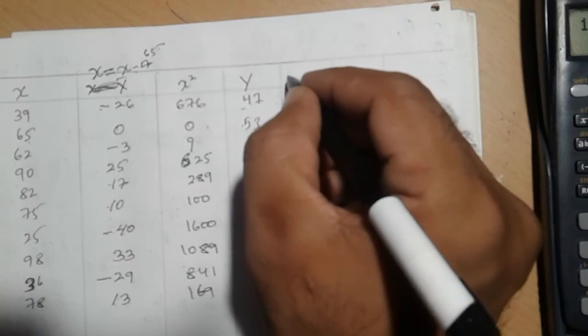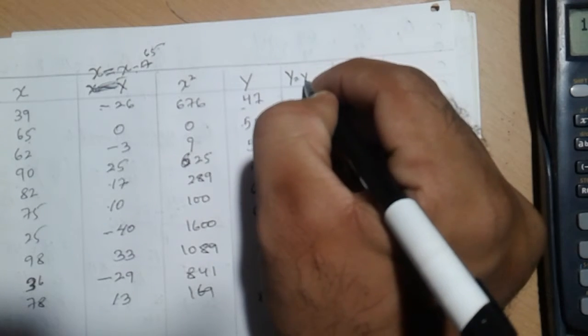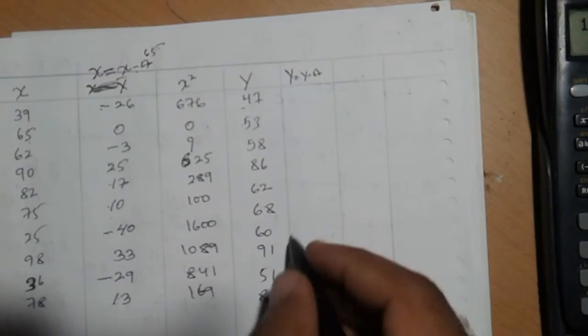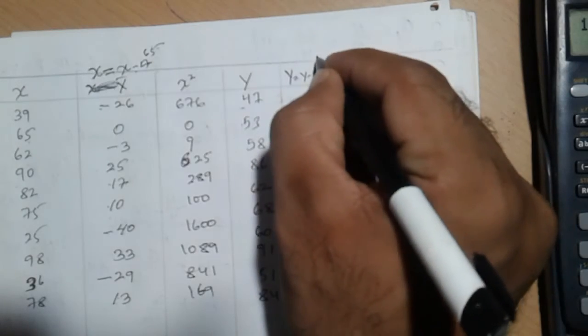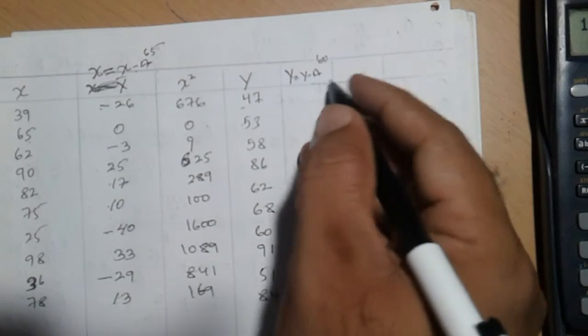Take any value. We have to prepare a new y from old y minus assumed. You can take anything. Let's take 60 for easy purpose. 47 minus 60, how much?